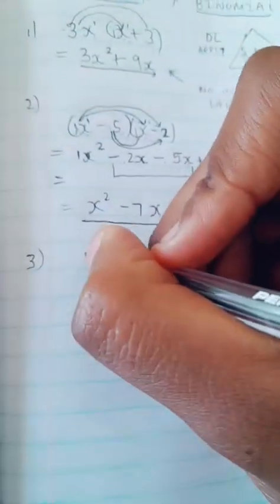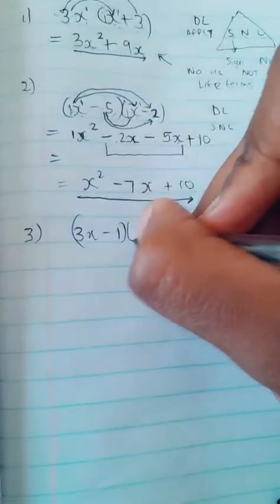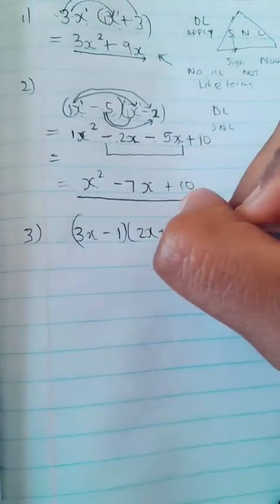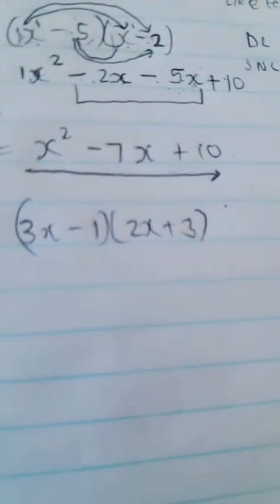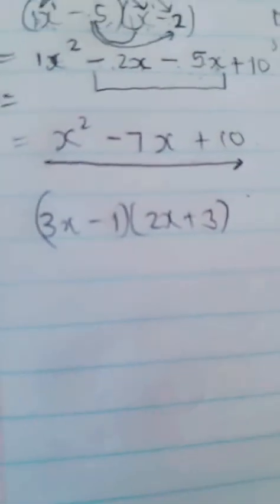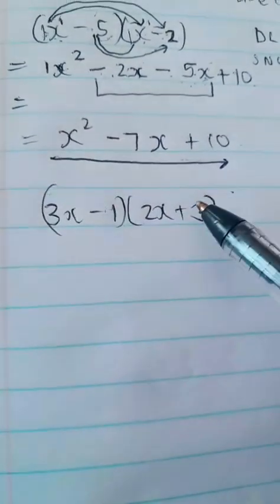Right, next one. 3. All right, here we are. Next one. Okay, what about this one? Binomial by a binomial. So by now we know what we ought to do.